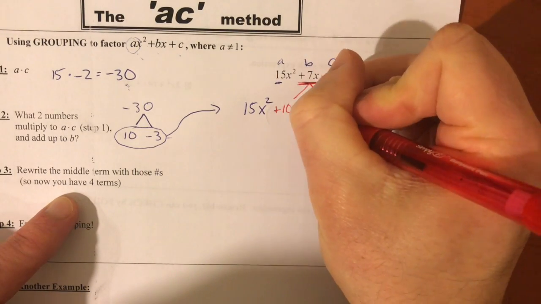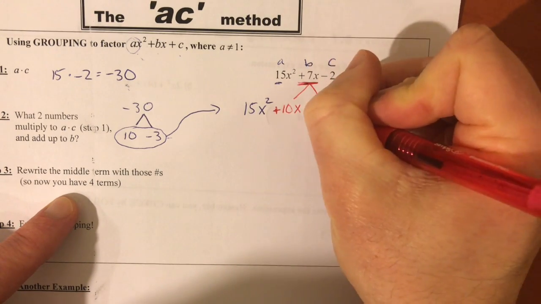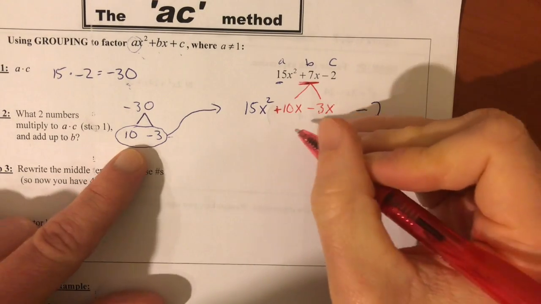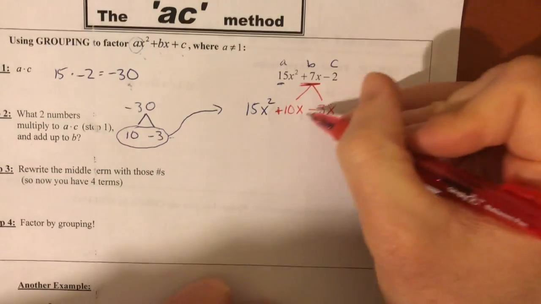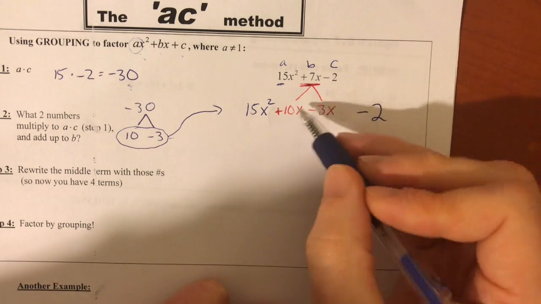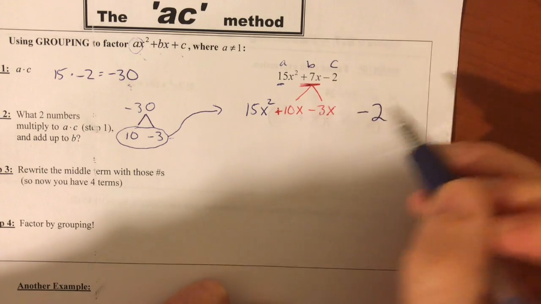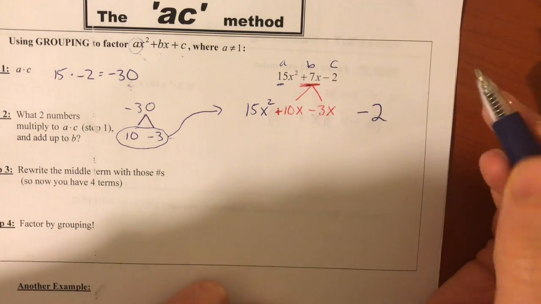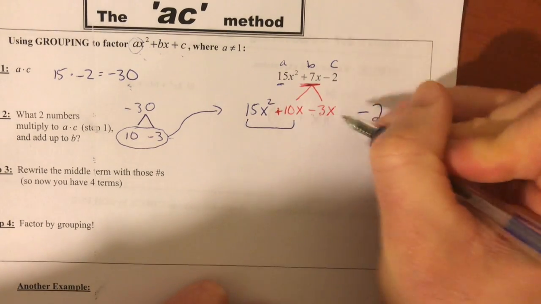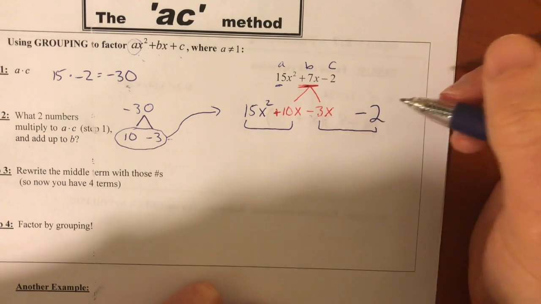And so that means because it's 7x, I've got to rewrite it as positive 10x and minus 3x. Just don't forget about those x's. It's not just 10 and negative 3. Right, they're just adding up to 7x. Of course, it wouldn't matter if you put the negative 3x and the positive 10x second, if you reverse the order, as long as the signs are correct. But if you've done this, you've just created a 4-term grouping situation. Now you finish it with grouping.